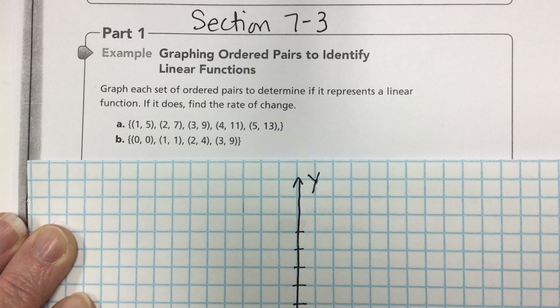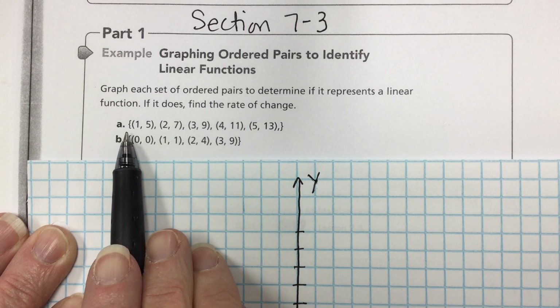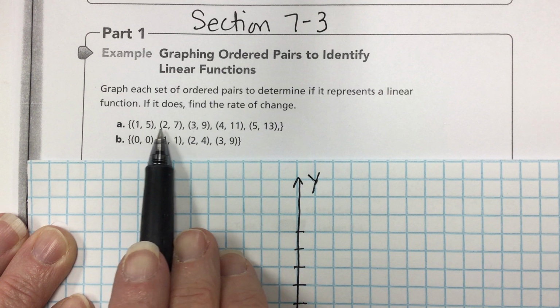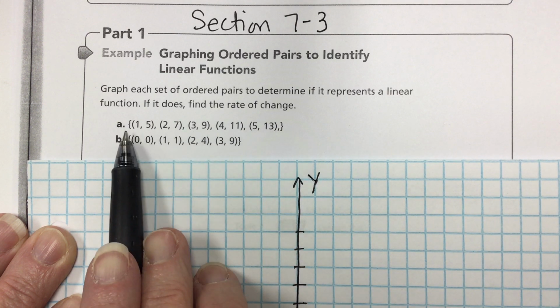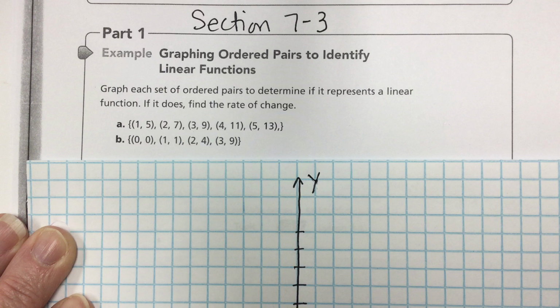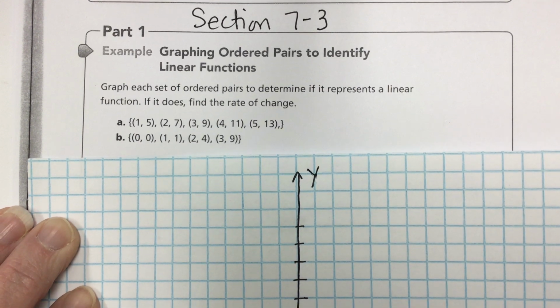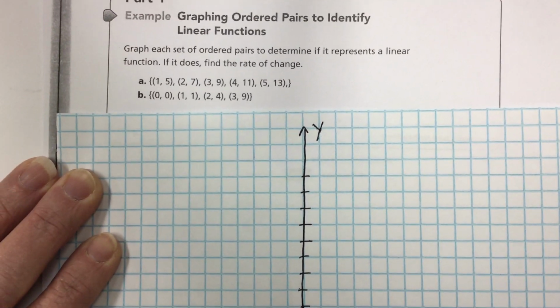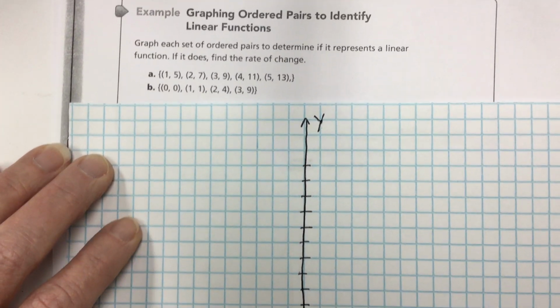So what we're going to need to do is graph A part, and then we'll graph B part. We need to graph all of these ordered pairs that are in A on one graph and connect them. And if it's a linear function, which is a line, we will need to find the rate of change, which is also the slope. So let's graph these points. I'm going to graph all of these points onto one graph.